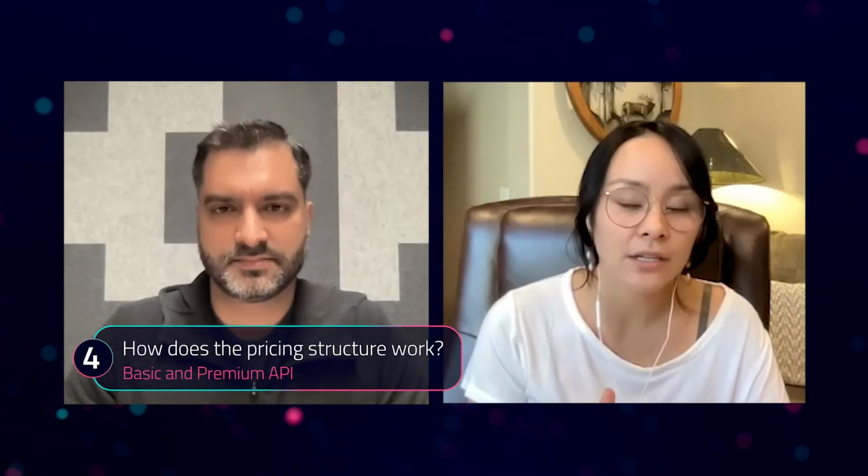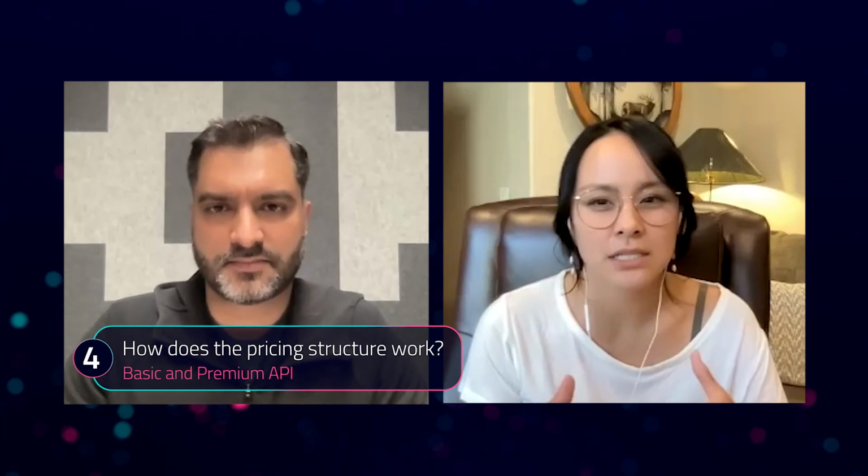Another question that I've seen pop up quite a bit is about the pricing plans available for the Covalent API. Are you able to talk a little bit about how the pricing structure works and what the differences are between the basic and premium tiers?